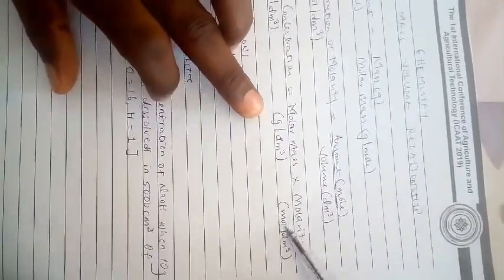We have mass concentration, which is known as molar mass times molarity. Molarity is also known as what? Concentration. The unit for mass concentration is gram per dm cube, and for molarity you have mole per dm cube.